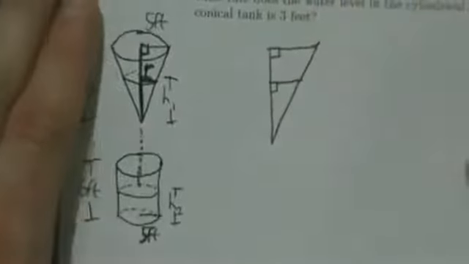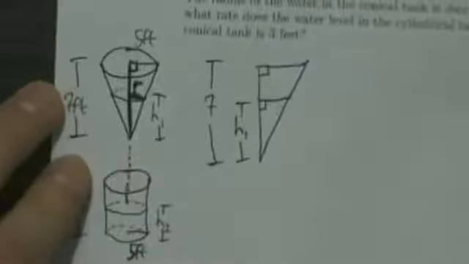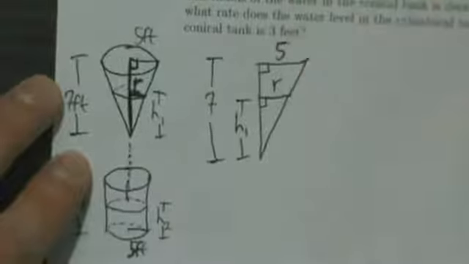All right, so now let's go ahead and label this. So this is going to be H1 here. So here's H1. And then this entire thing here is going to be 7 feet, so we'll just call it 7. And then this little distance here is R, and then this was 5. This whole thing is 5 up here.